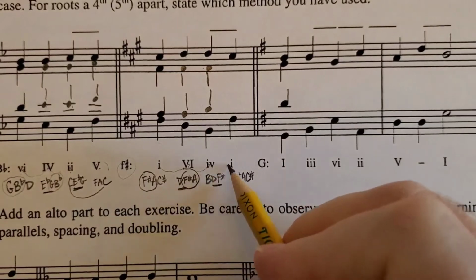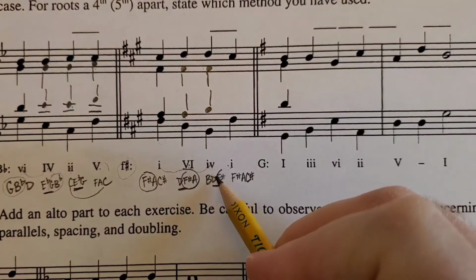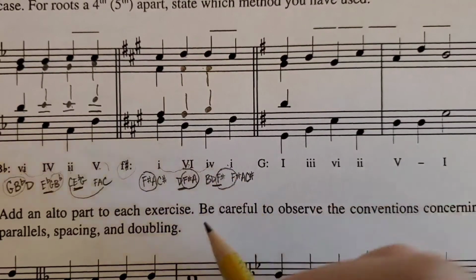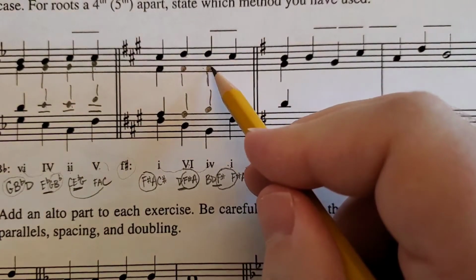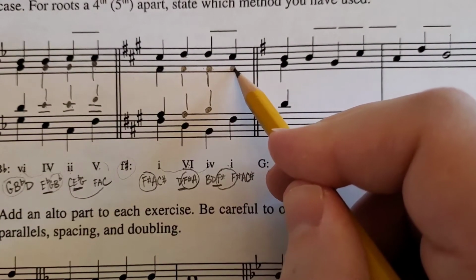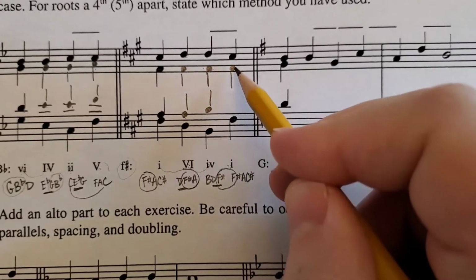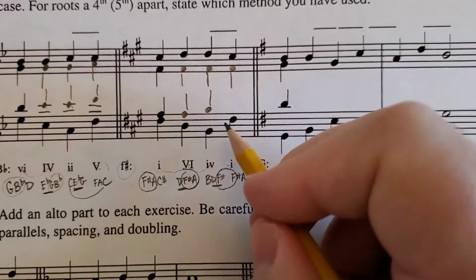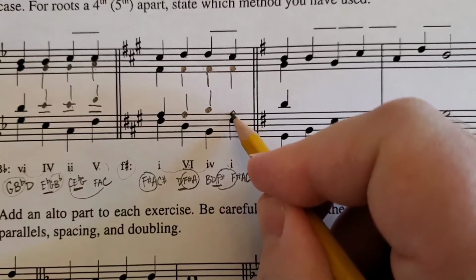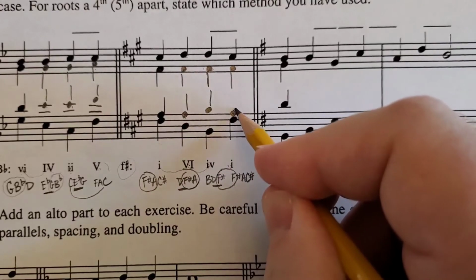And then between 4 and 1, you can see that the F sharp is common. And let's see if we can keep it. So here's the F sharp. Let's keep that as a common tone. We have two roots and a fifth, so we do need the third, which we can write by step in the tenor part.